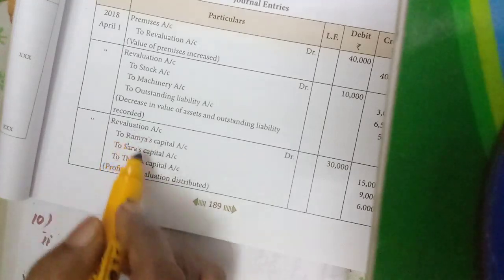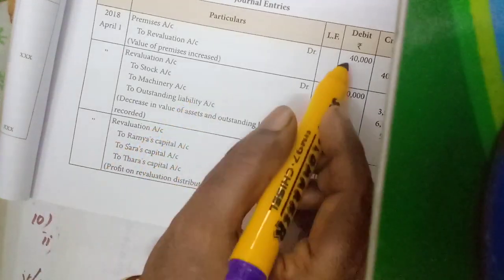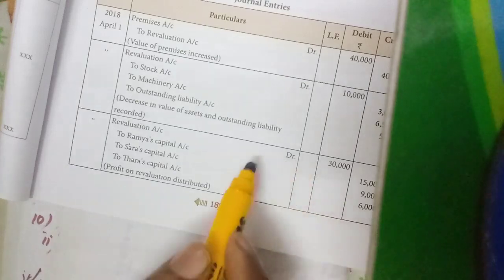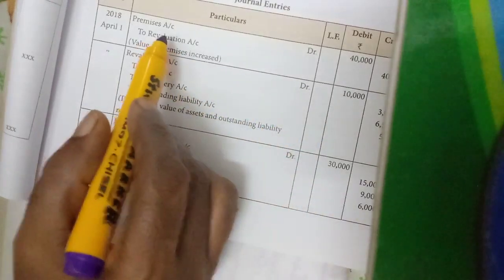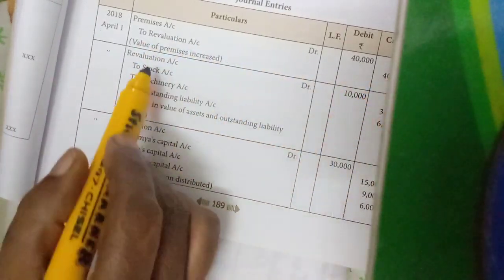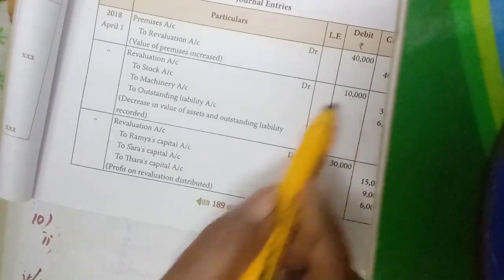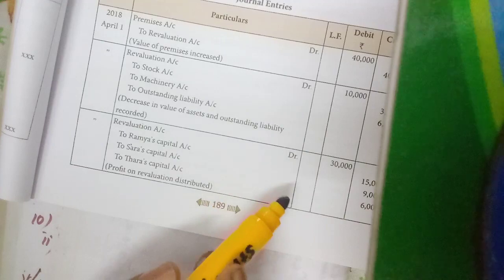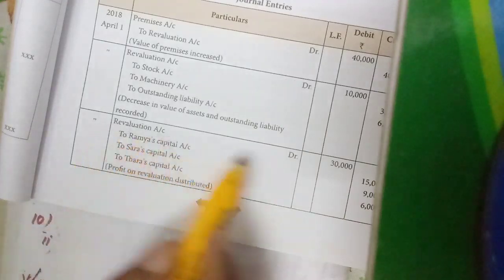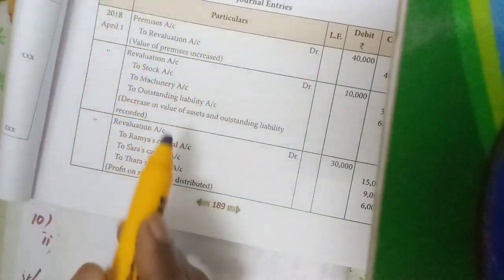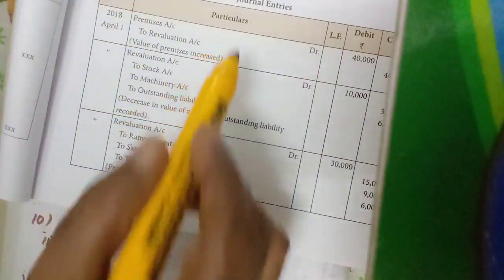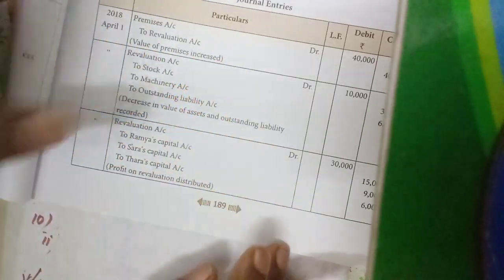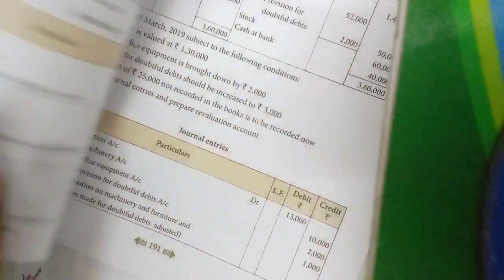After preparing the revaluation account, here also we can find out the amount. You see, revaluation credited 40,000, revaluation debited 10,000. So again we need to debit 30,000, then it will be tallied. So revaluation account debit to all the partners, Ramya's, Sara's, Tara's capital account, in the ratio 5:3:2. We need to calculate.